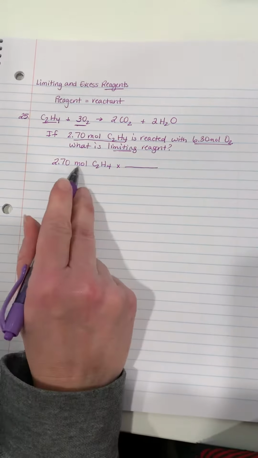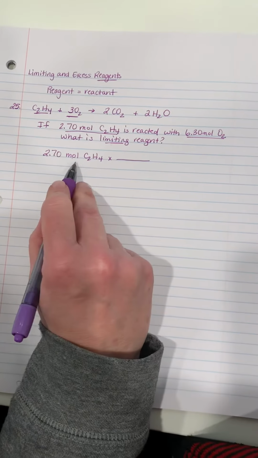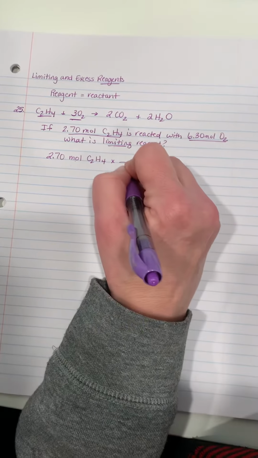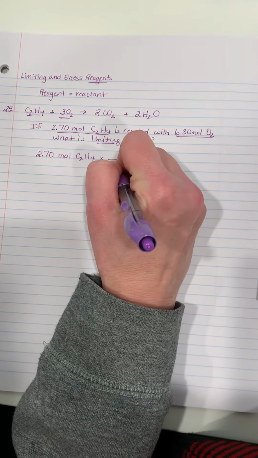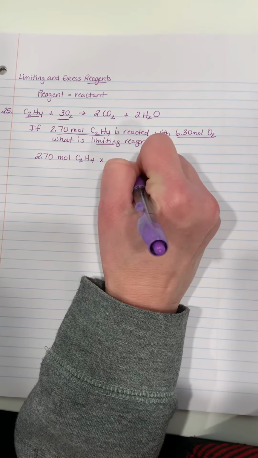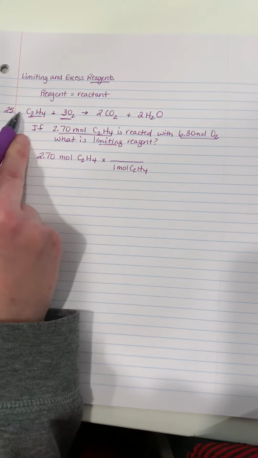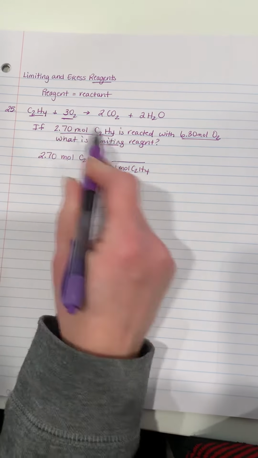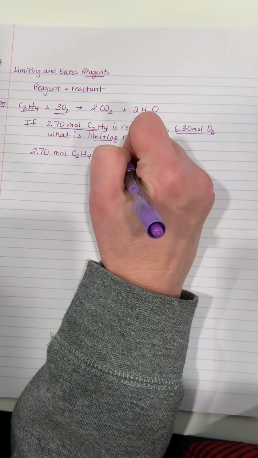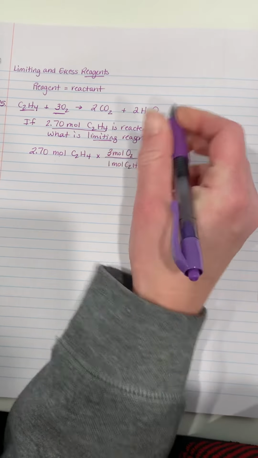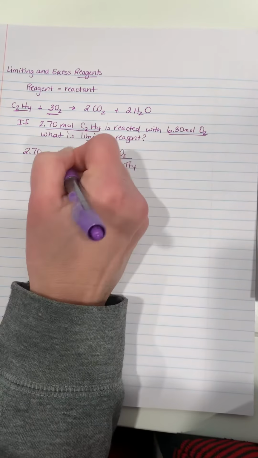Since I'm already in moles, I'm going to first convert to moles of oxygen because that's what I'm trying to figure out. I want to get rid of moles of C2H4, so I'm going to put that on the bottom. There's a 1 in front of it because the coefficient is 1. And I'm going to put moles of oxygen on top, and that is going to be a 3 because there's a 3 in front of it. Now, moles of C2H4 is gone.